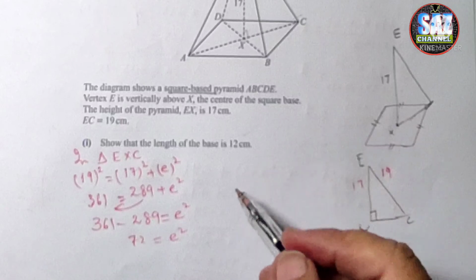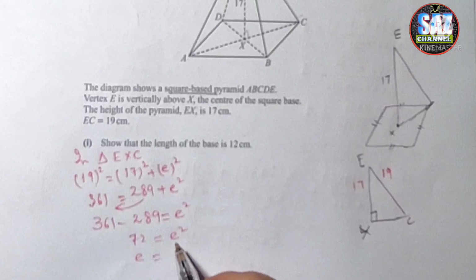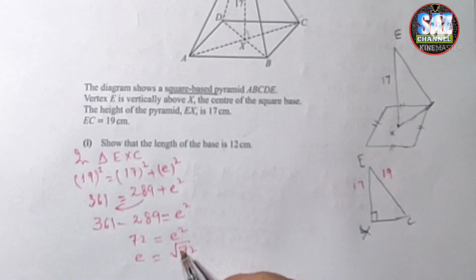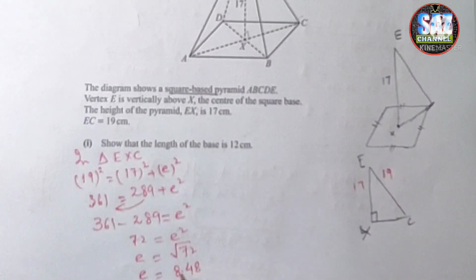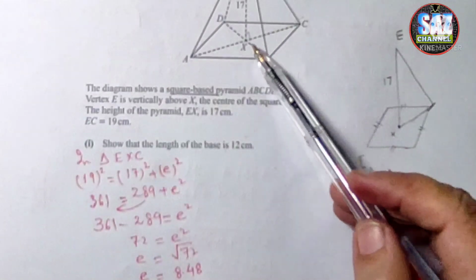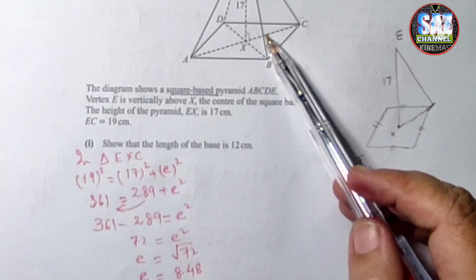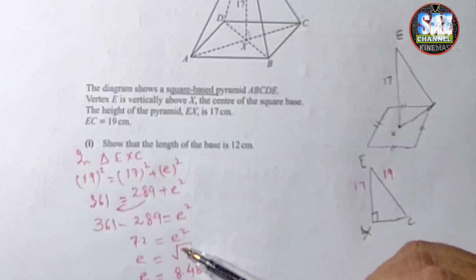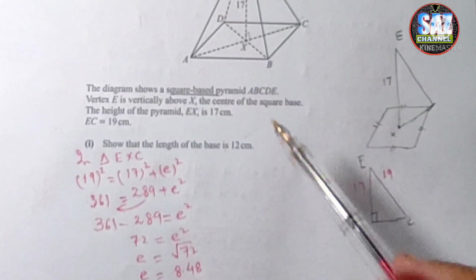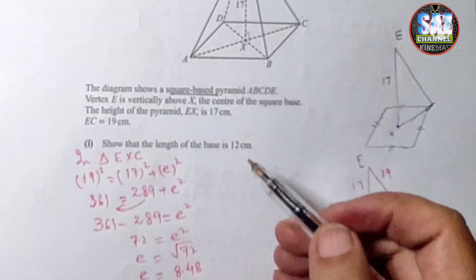In order to get the value of e, we have to take the square root of that. Square root of 72 is 8.48. So e is 8.48. Now it means that XC distance is 8.48, and we have to find the length of the base. If this is 8.48, this distance will also be 8.48.